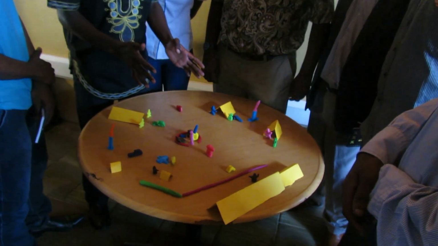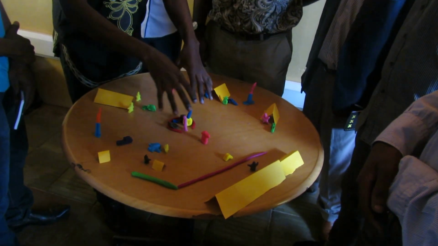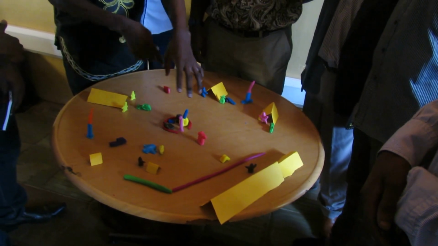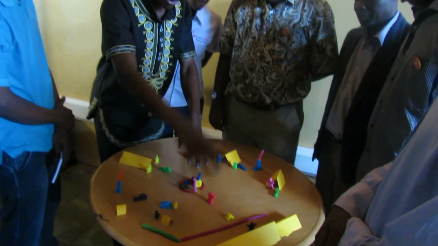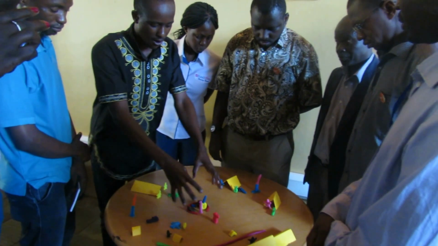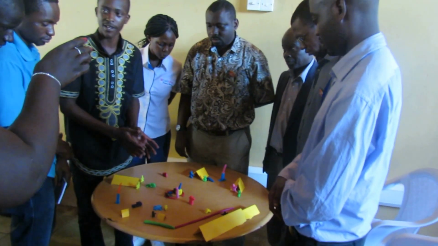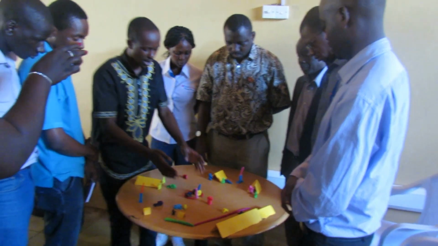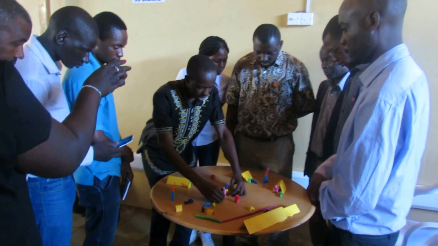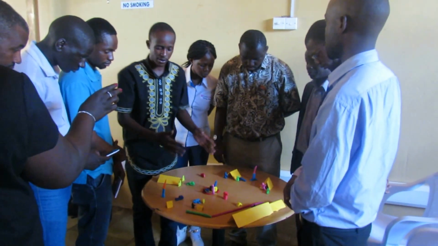NetSquared has come to the center to reach out to all these communities using few resources. So NetSquared is now the information provider. It's the trading center, the everything that provides information to the people. Here we have the red. The red indicates that it is new in the community.